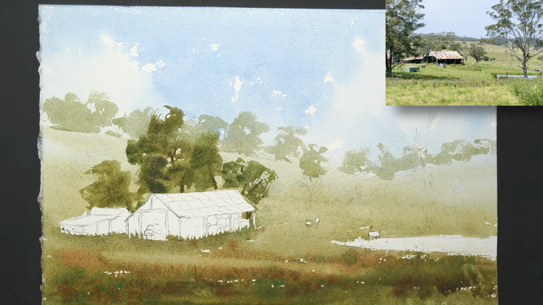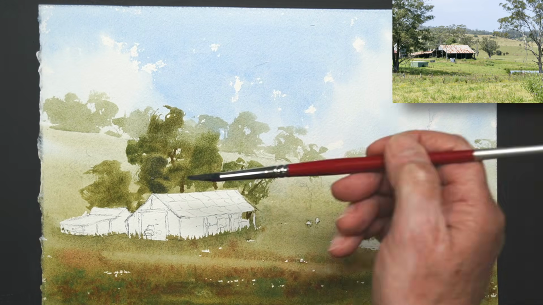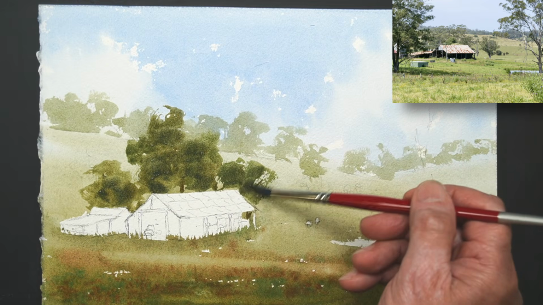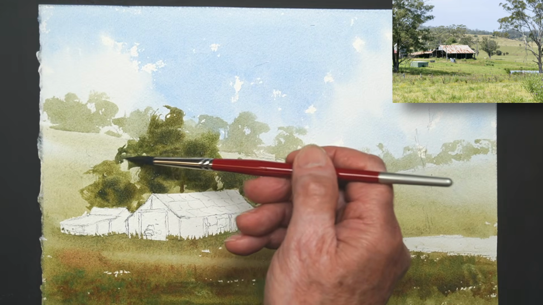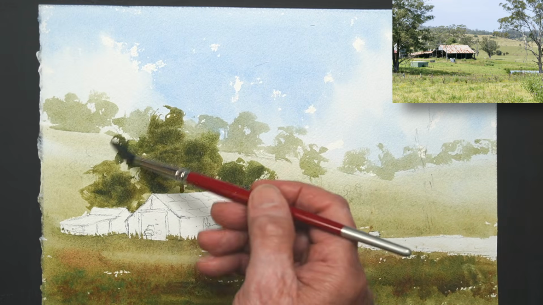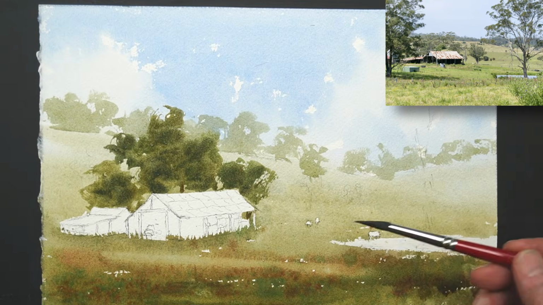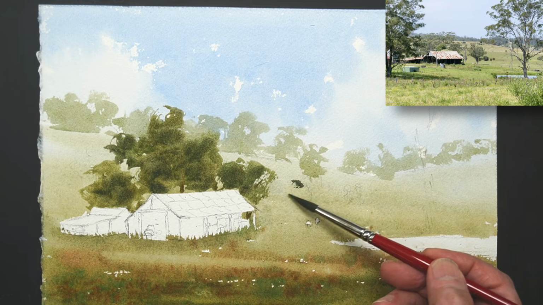The light for this painting is coming from this direction. There's another tree here.